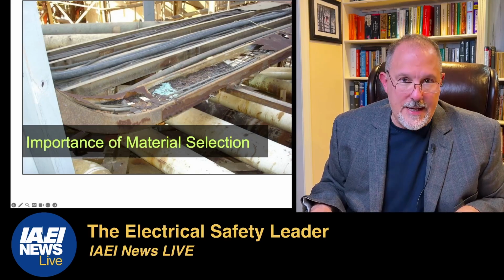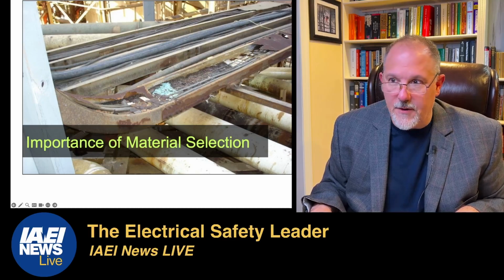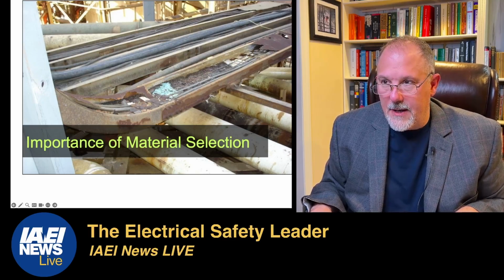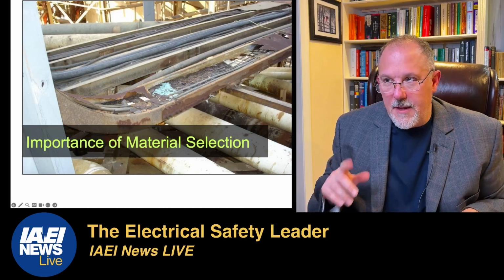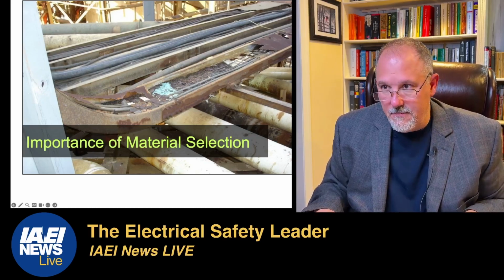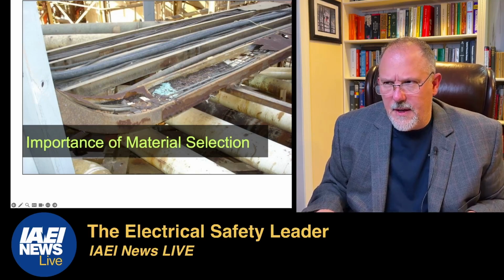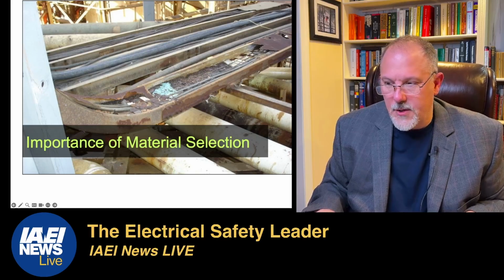We can't expect these types of materials to last forever exposed to the great outdoors. Now, maybe that cable tray could be good for an indoor application, but I would think there's probably lighter materials on the market as well for indoor applications.